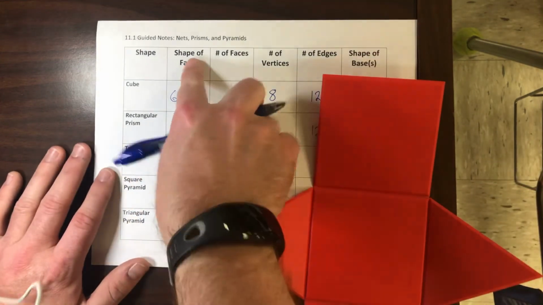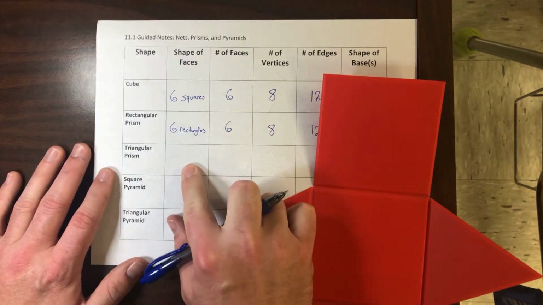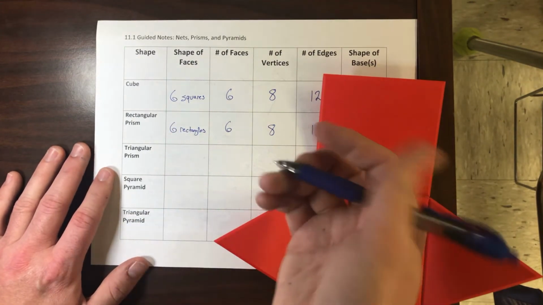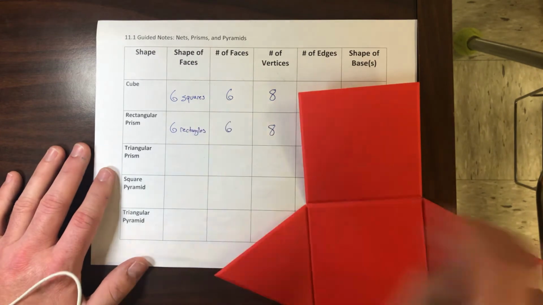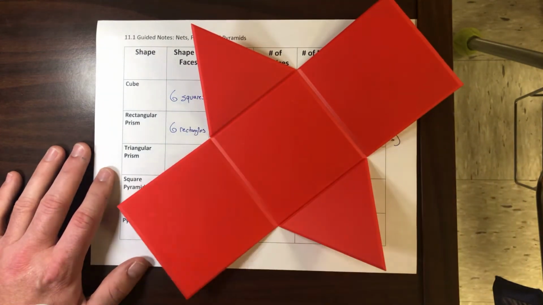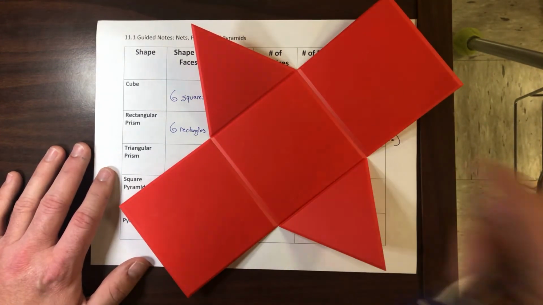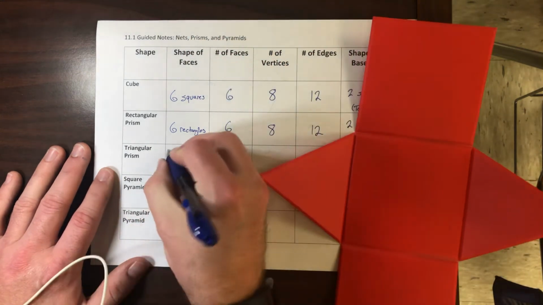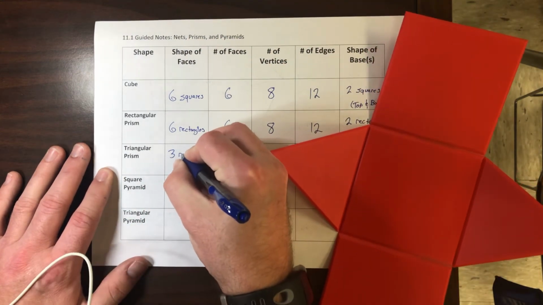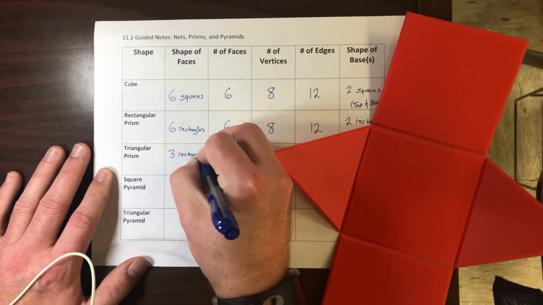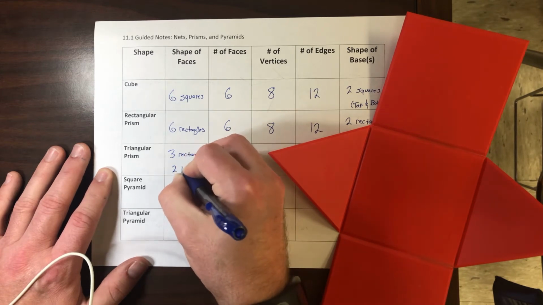So, what are the shape of the faces of a triangular prism? You're typically going to encounter 1, 2, 3 rectangles and 2 triangles. So 3 rectangles and 2 triangles.